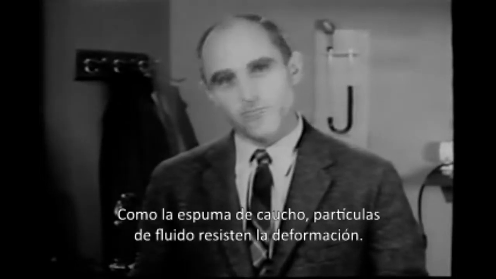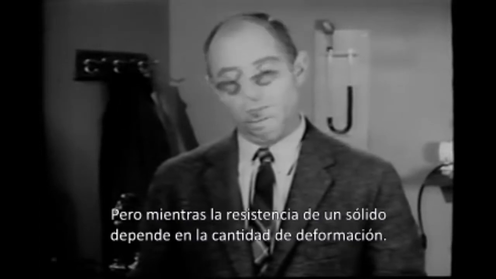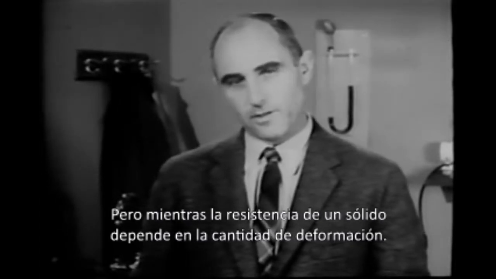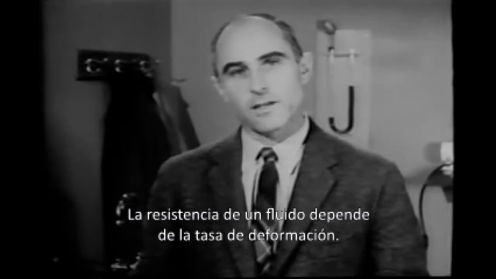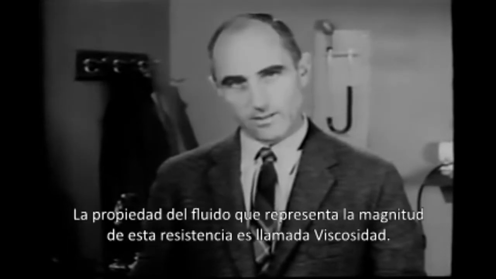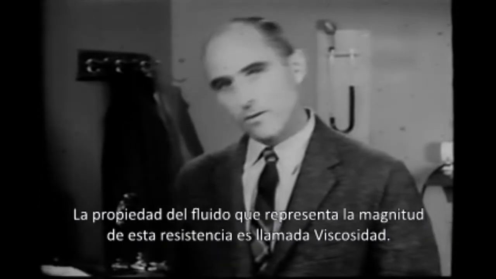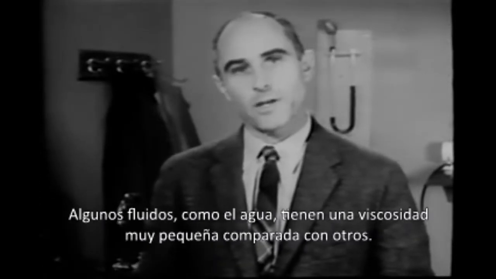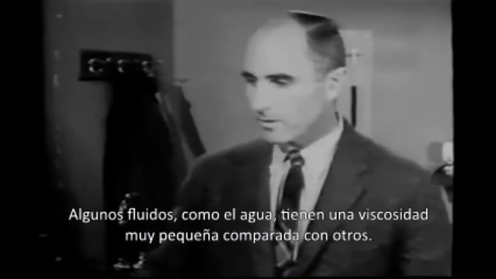Like the foam rubber, fluid particles resist deformation. But while the resistance of a solid depends on the amount of deformation, the resistance of a fluid depends on the rate of deformation. The fluid property, which represents the magnitude of this resistance, is called viscosity. Some fluids, like water, have a comparatively small viscosity, while other fluids, like corn syrup, have a comparatively large viscosity.